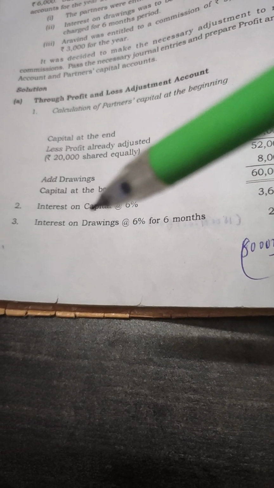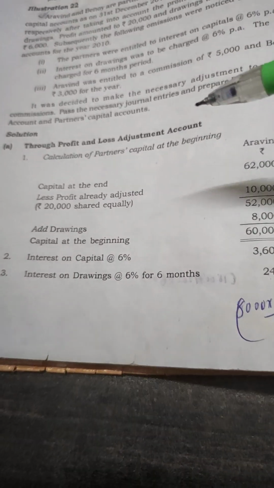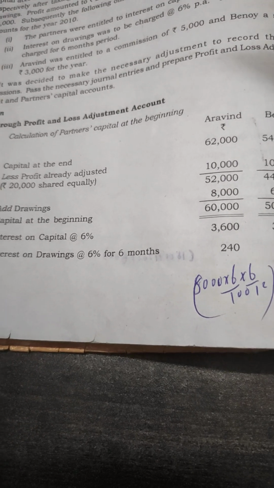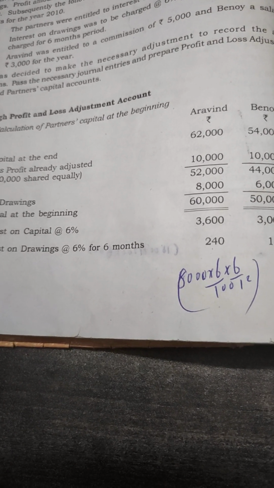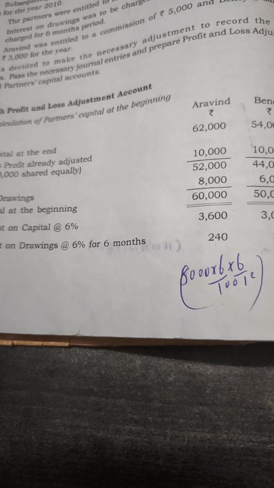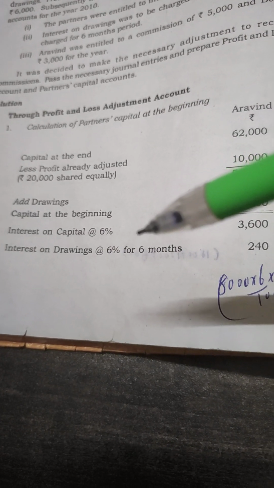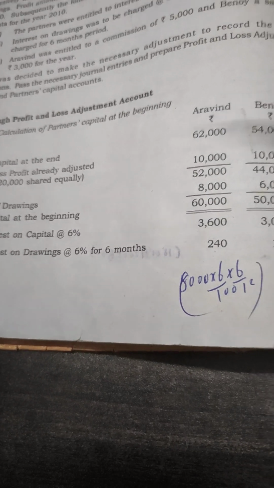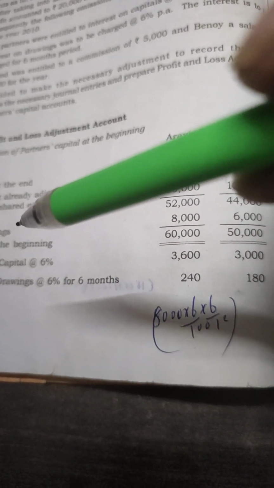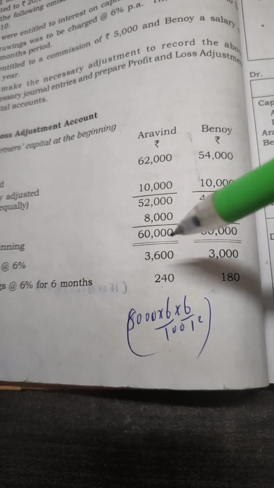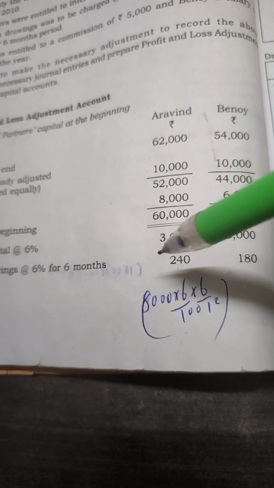Then we have to calculate the interest on capital at 6%. Here no months are given for calculating the interest on capital, so interest on capital is calculated for the whole year. We do not have to take the months. So here 60,000 into 6 by 100.